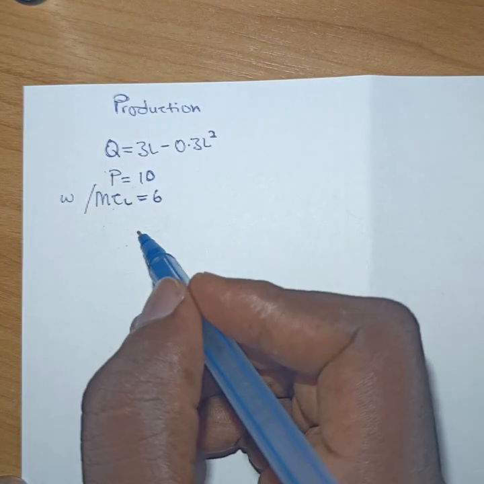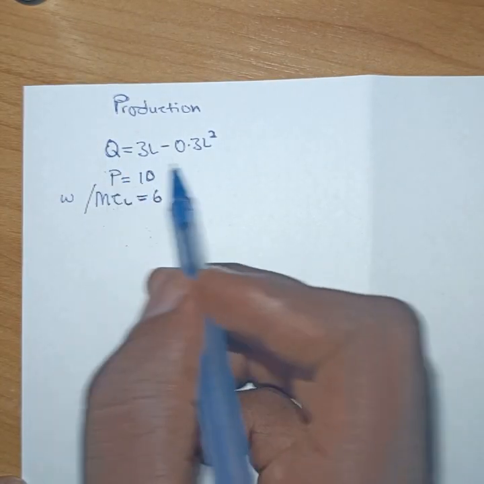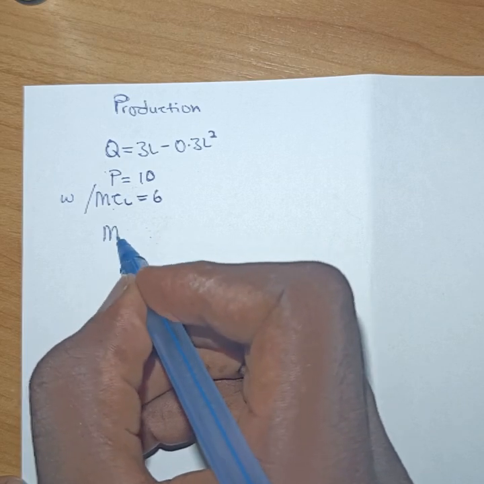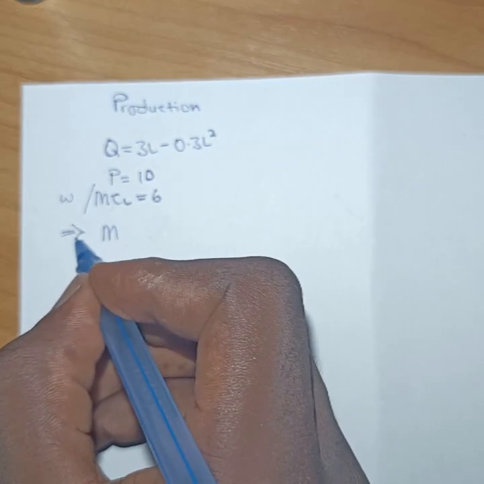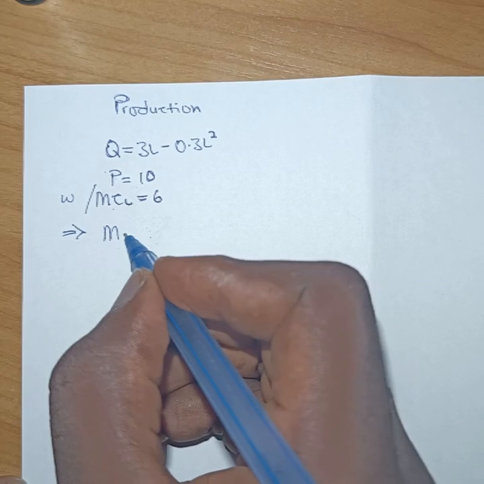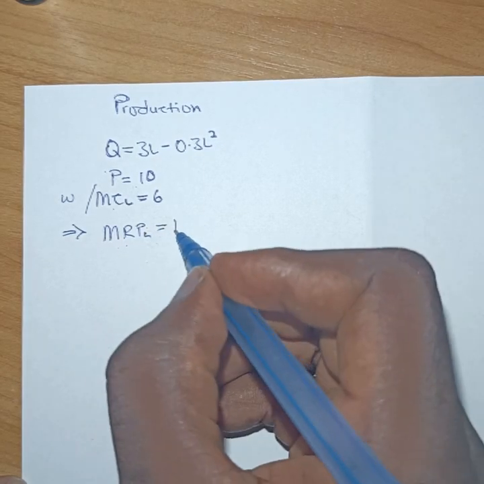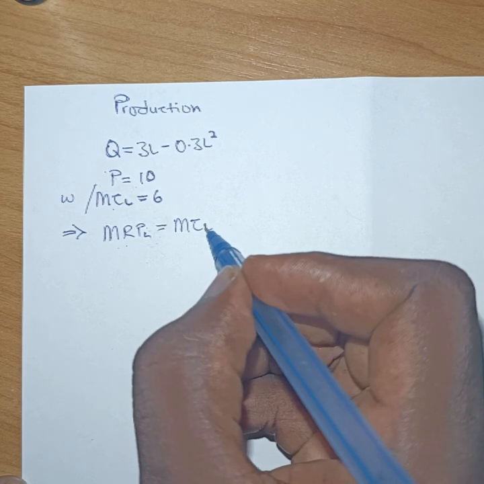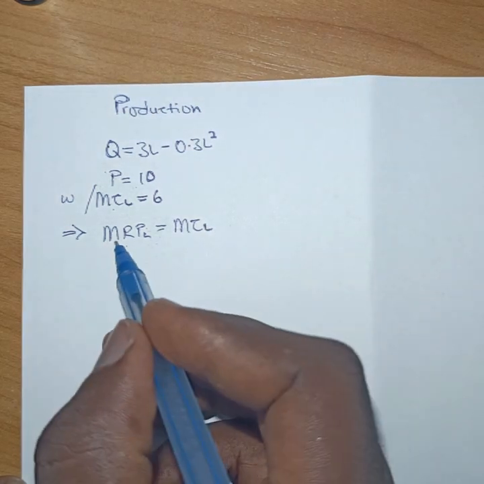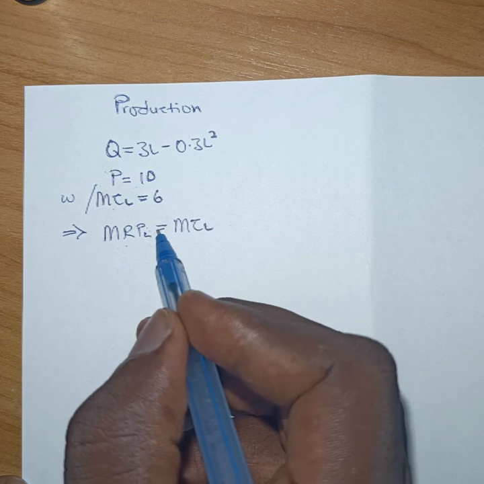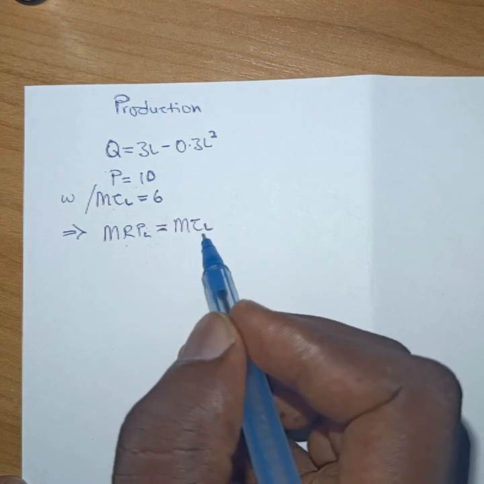So to be able to solve this, you have to keep this formula in mind. So let's begin. MRP subscript L equals MCL. Now this stands for marginal revenue product of labor equals marginal cost of labor.